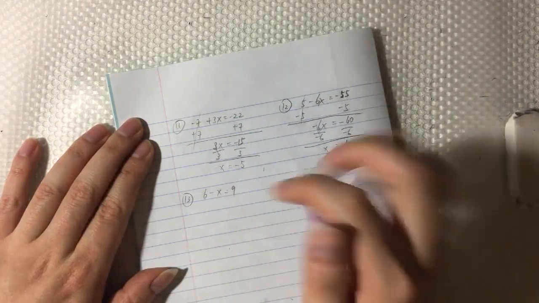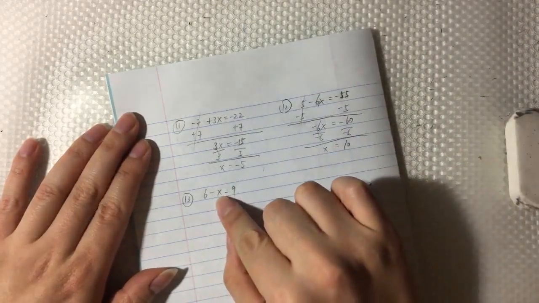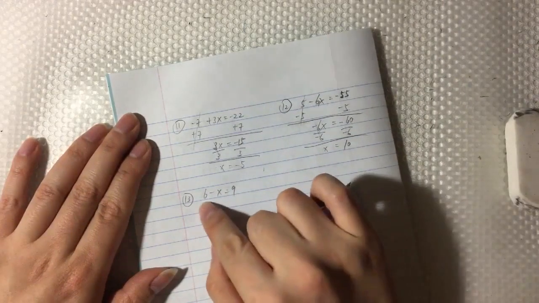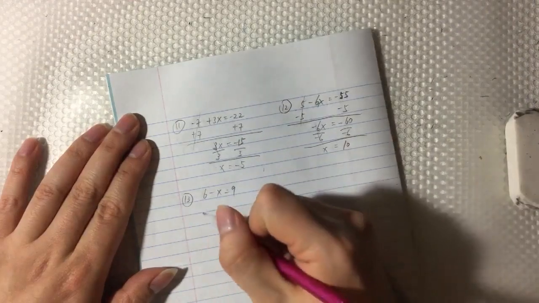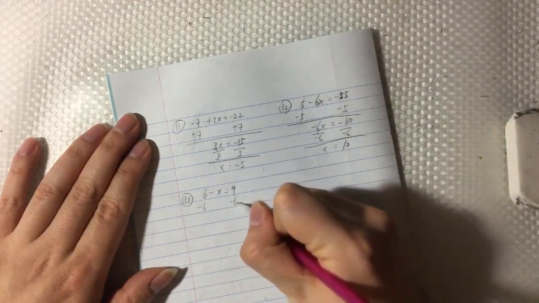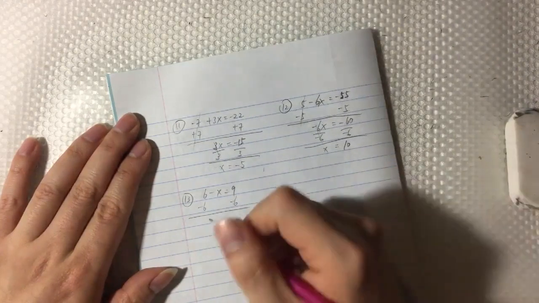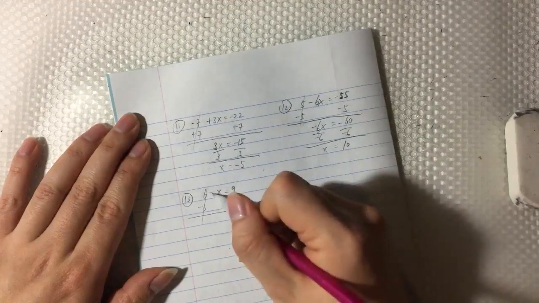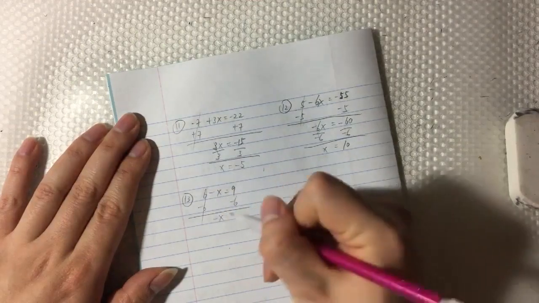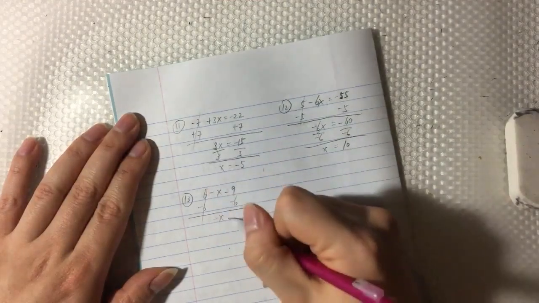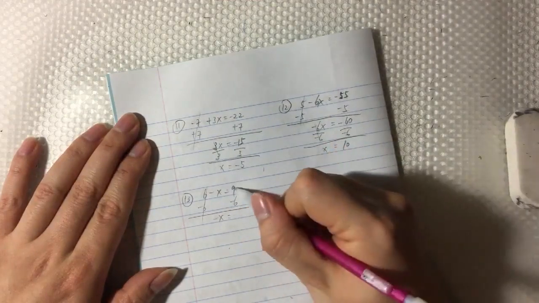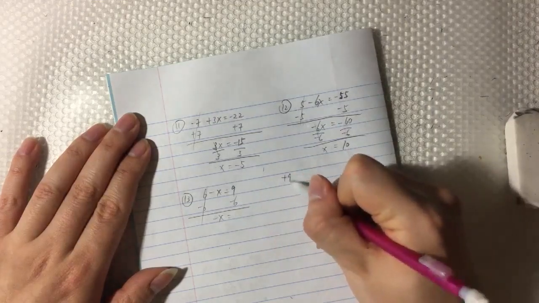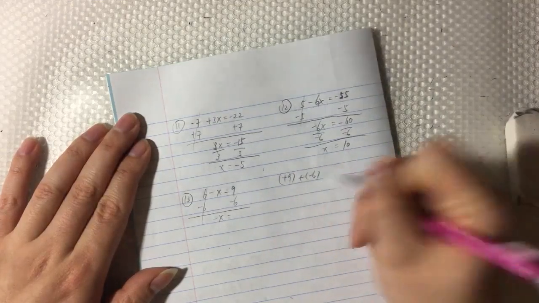We try to get x by itself. In order to get x by itself, I need to eliminate 6 first. So I subtract 6 from both sides. Positive 6 and negative 6 get cancelled. We have negative x by itself on the left side. On the right side, 9 minus 6, positive 9 plus negative 6.